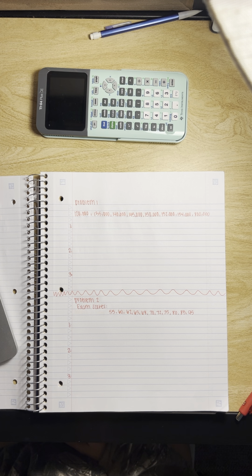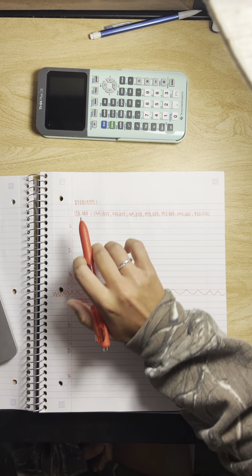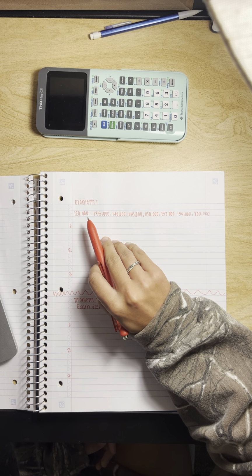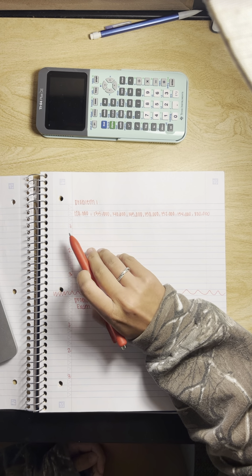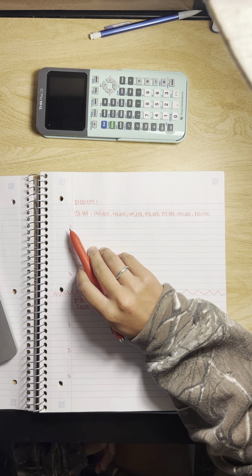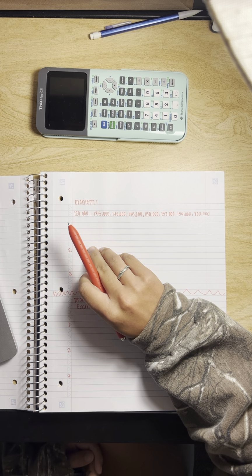Today I'm going to be doing 4 problems of comparing mean and median, the 5-number summary, the 68, 95, 99.7 rule, and finding a value given a proportion. So let's start off with problem 1. These are the following house prices in US dollars in small towns. The first question is compute the mean and the median.